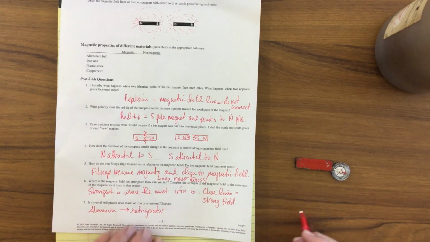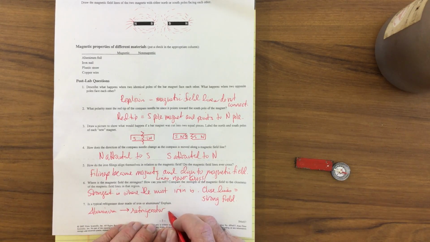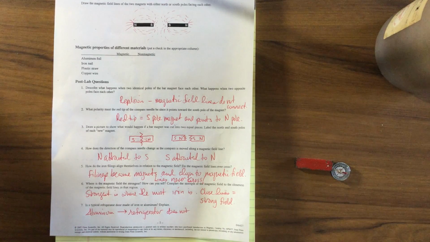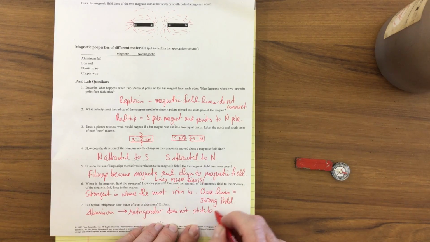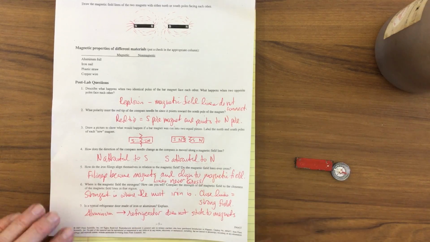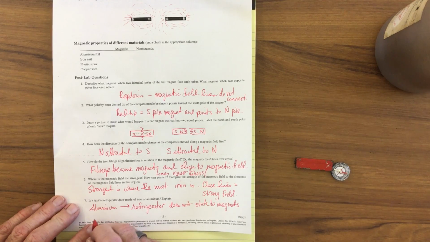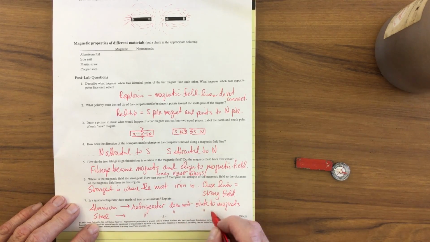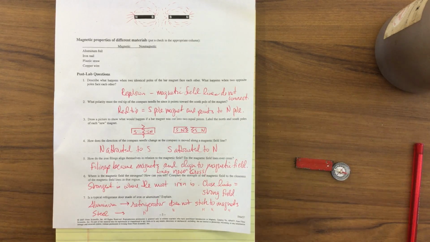I hope this is the correct spelling. The refrigerator, and I think it is a refrigerator, does not stick to magnets. Of course, if it is an iron door or a steel door, the magnets do stick to the refrigerator. Okay, please go ahead and submit that when you're done.